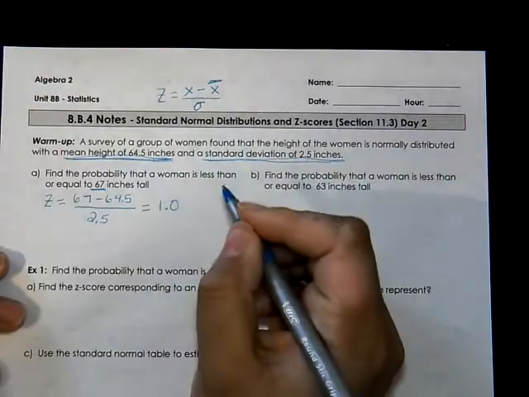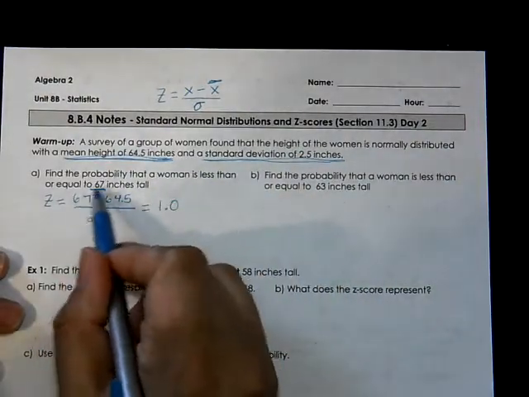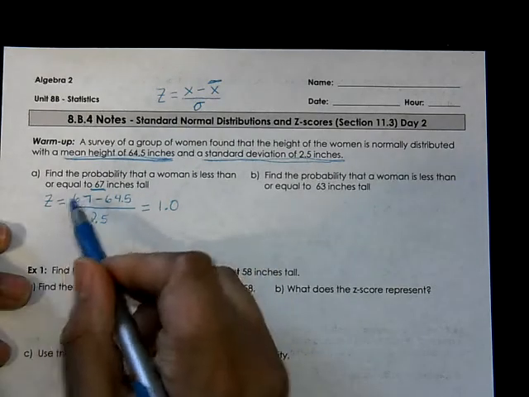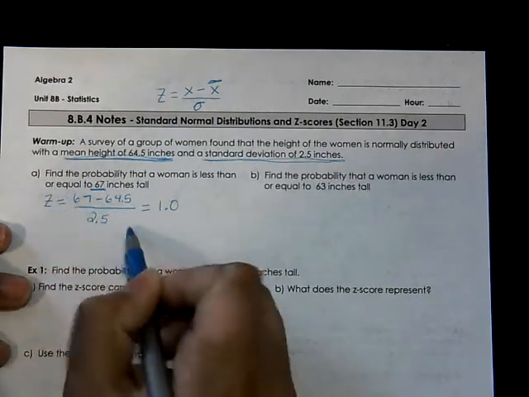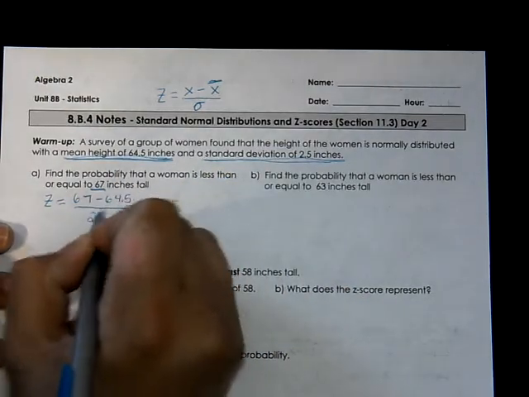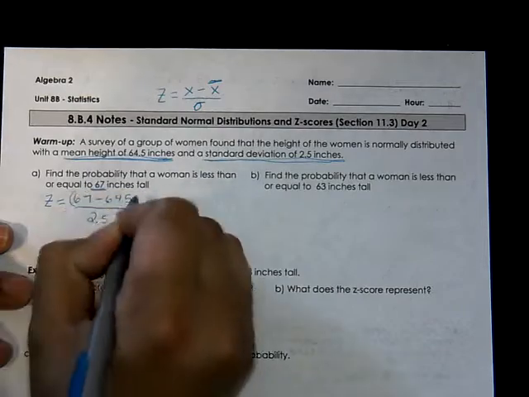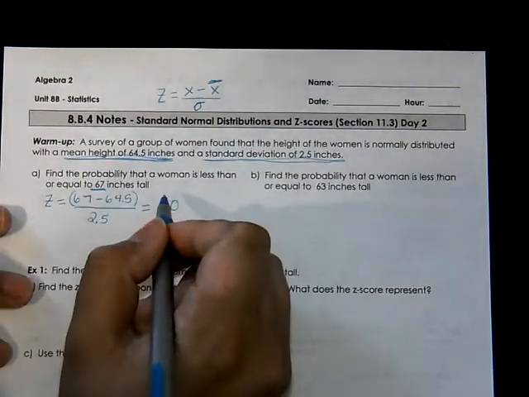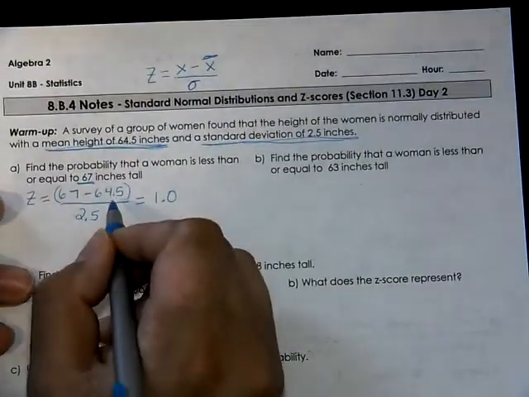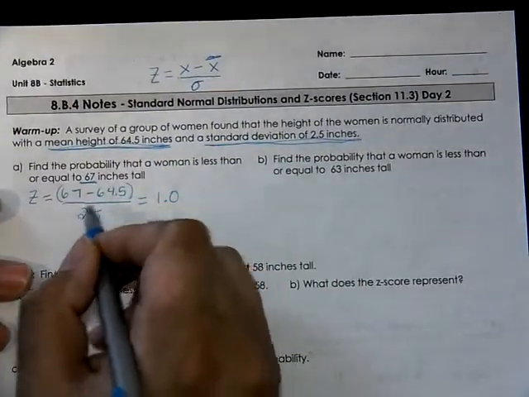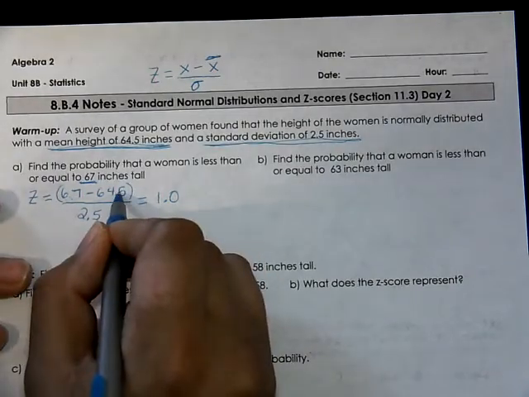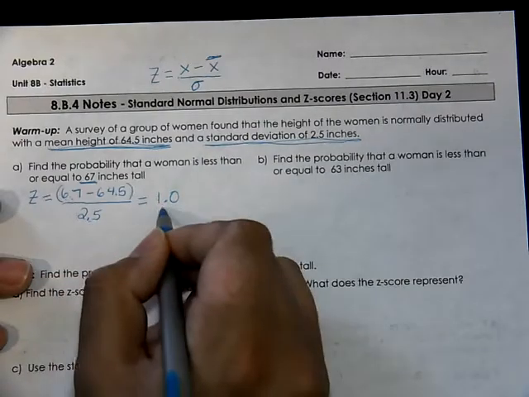Now here's a hint as you use your calculators to help you with this. If you were to type all of this into a calculator at one time, the calculator does not know to do the subtraction before the division, so think of order of operations. It will just divide these two numbers. Instead, you'll need to use parentheses along the top if you're going to enter it all in one step, or you could figure out what 67 minus 64.5 is first, and then divide that by 2.5. If you subtract these two numbers, you do get 2.5, which divided by itself is 1.